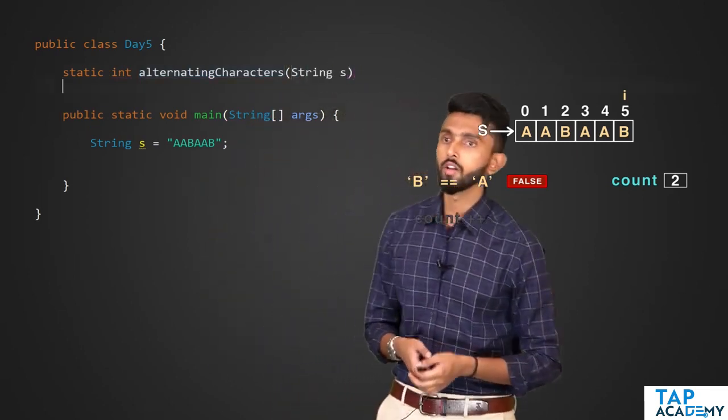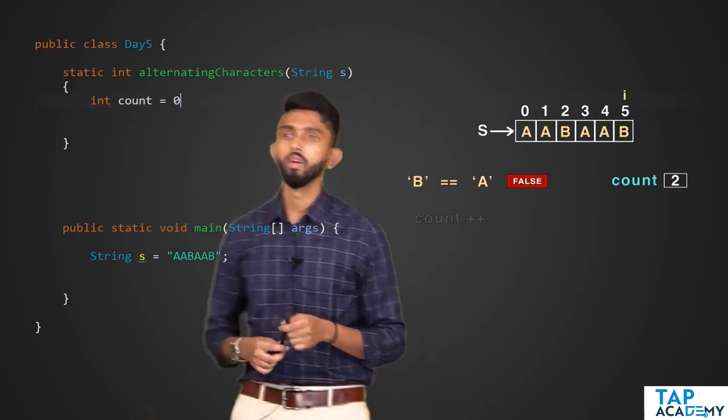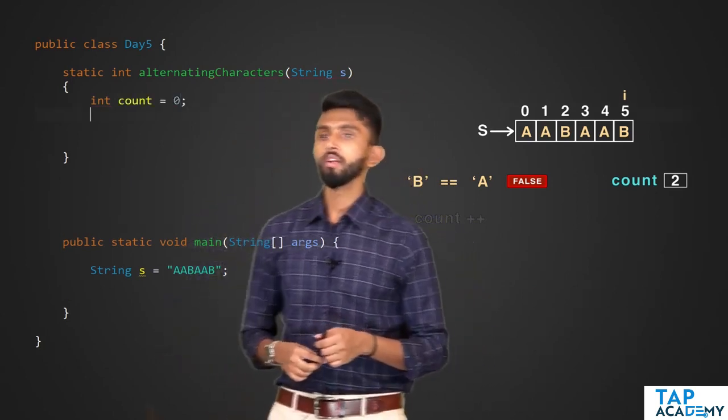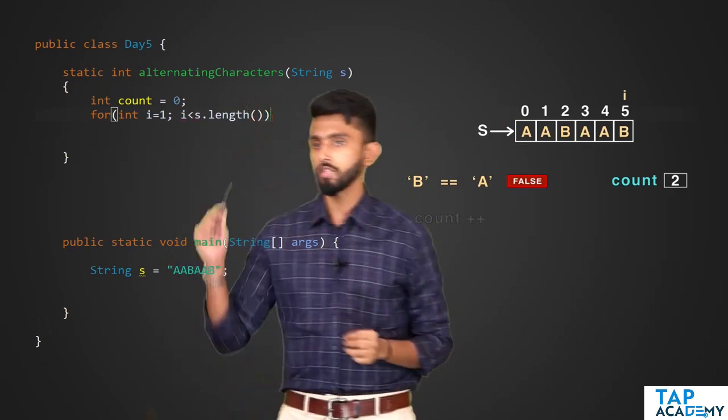And inside that I will write the logic. The logic is very simple. I'll create a count variable. Initially the value of count is going to be 0. Next I will write for int i begins from the first character, then I should go to the last character, so i less than s.length. Remember what I just taught you previously. i plus plus, move 1 by 1.